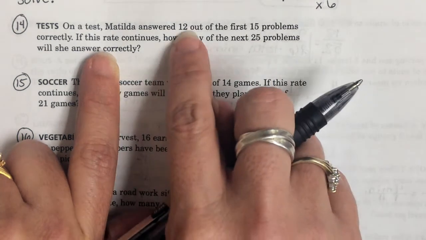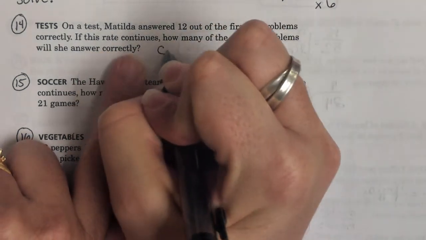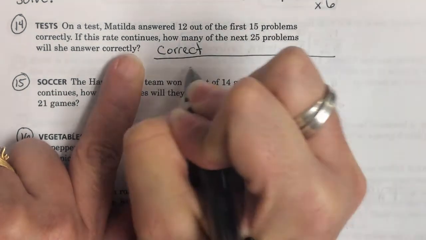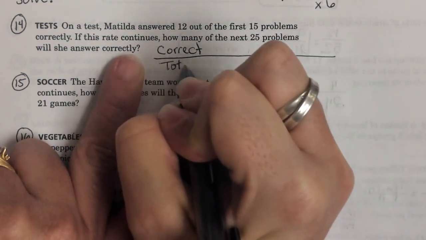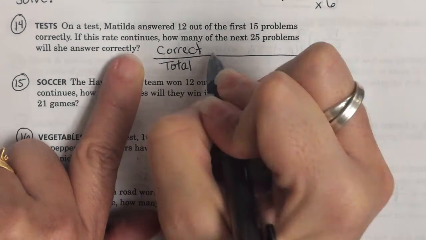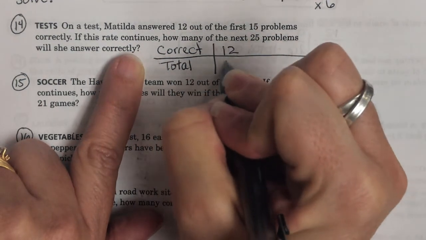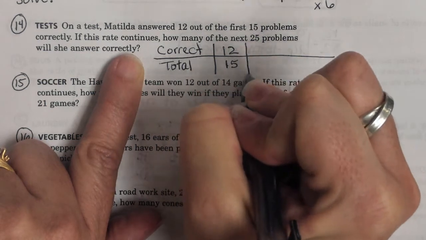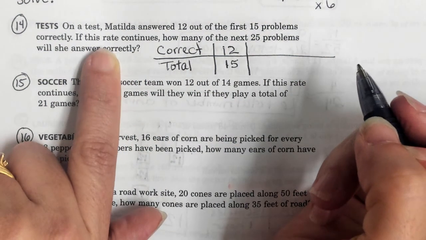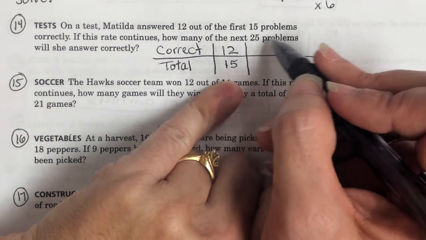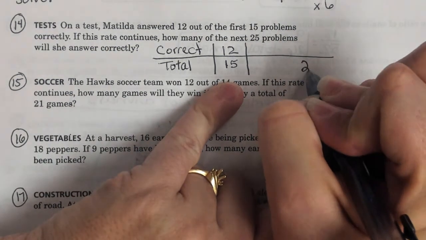So, the ones that are correct, I'm going to put on top, out of total questions. And it's 12 correct out of 15. We're trying to get to a rate of, if she had 25 questions.